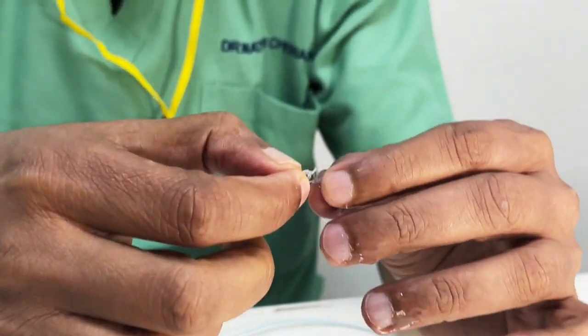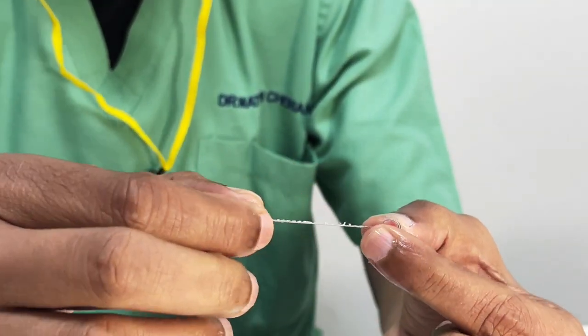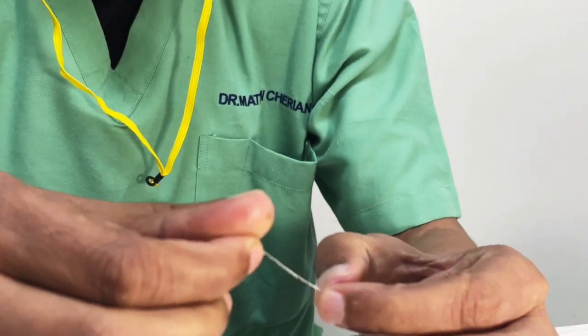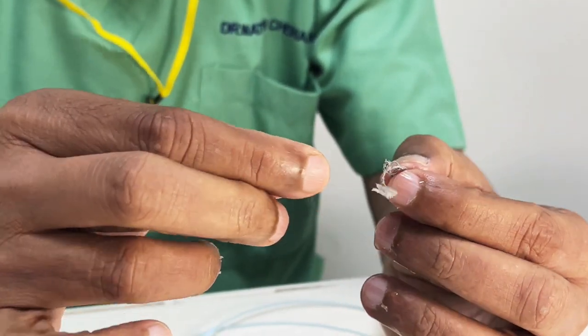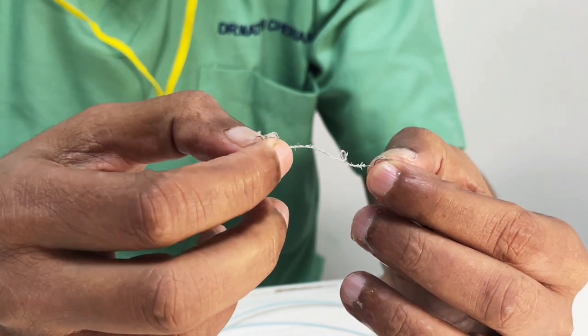So see the construction, very similar, no way different. Same fibrous mesh is there, you can see that here, but much softer. But remember, even these soft coils are not coils for intracranial use. Please do not try to use in an aneurysm.